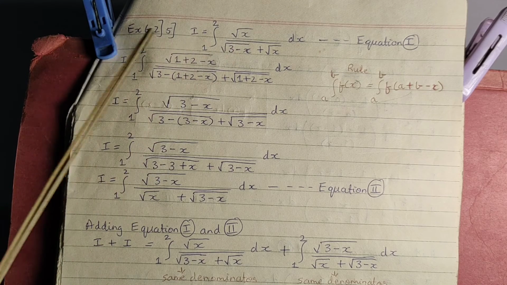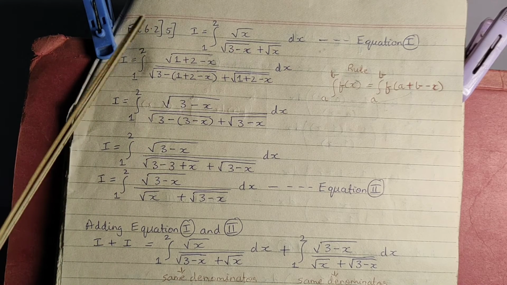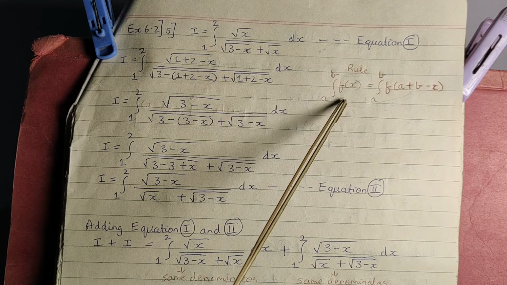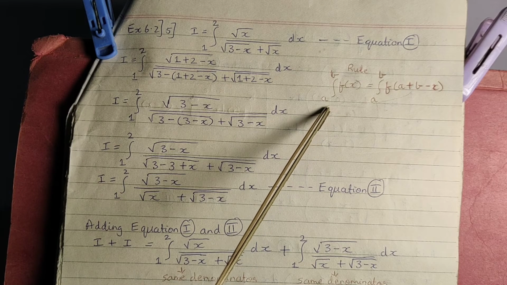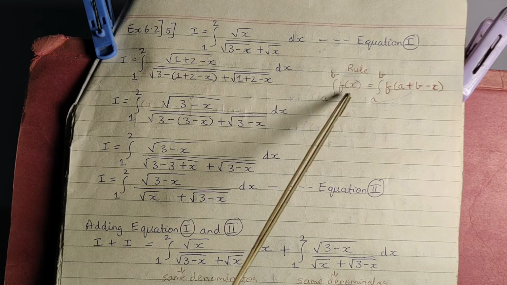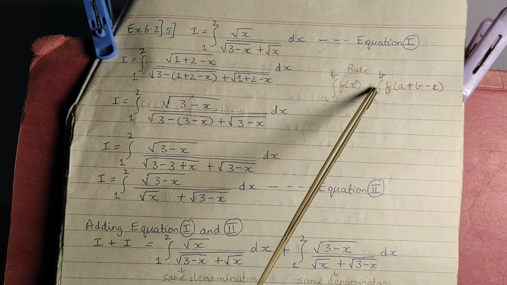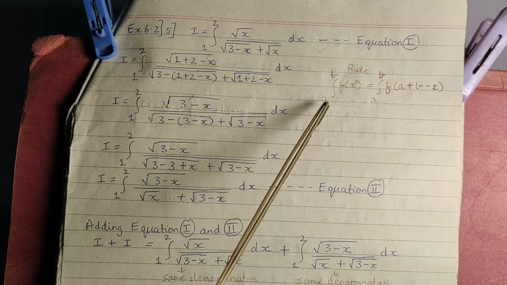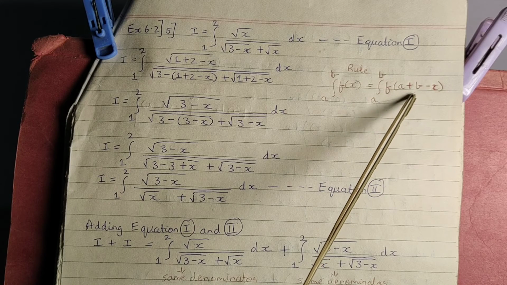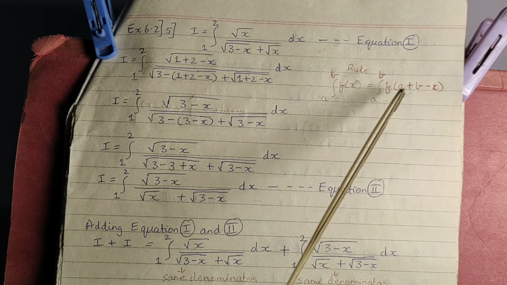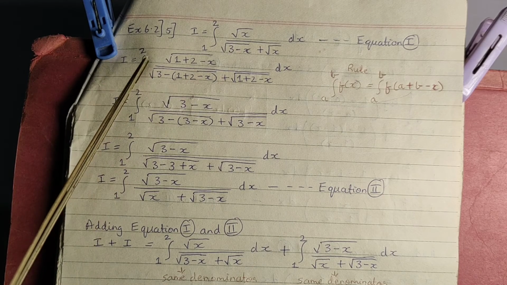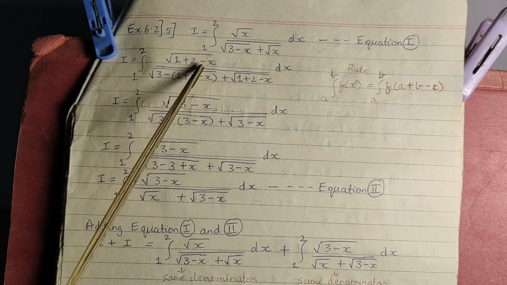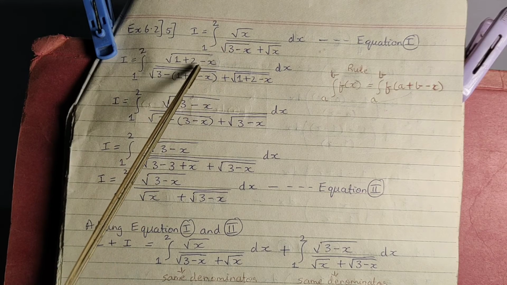So this is in the form which we solved earlier, in question number 4 and question number 3. So the same method, the same property, we will be using. Lower limit a, upper limit b, f of x is equal to f of lower limit plus upper limit minus x. Instead of x you will be putting the lower limit plus the upper limit, minus x. So here also you will be doing that only.